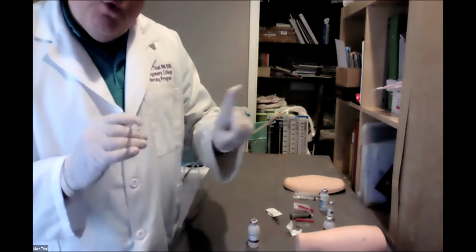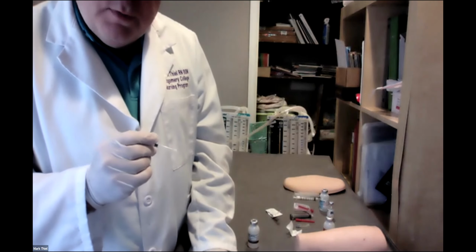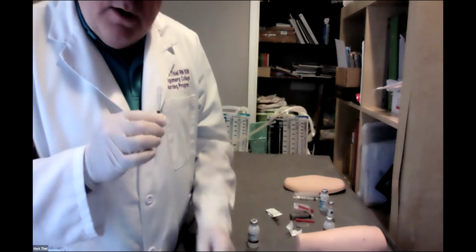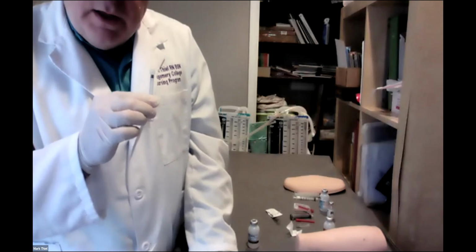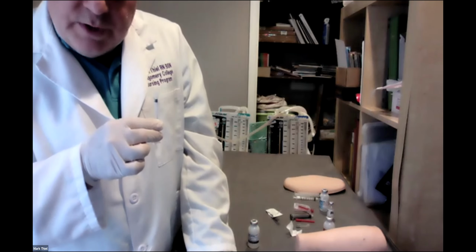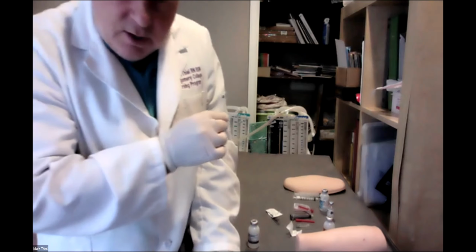Now, if you remember way back to our needle theory, this is normally selected for you. In this case, this is what it looks like. It's a 1 ml syringe divided into tenths of an ml.